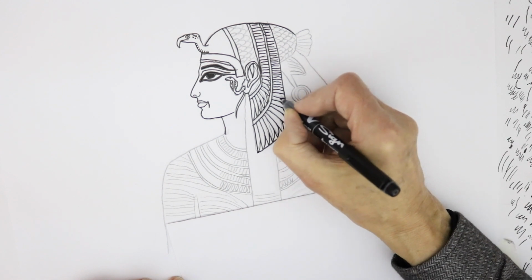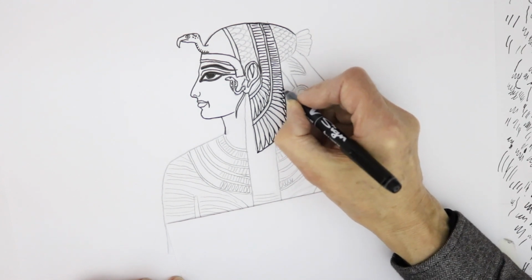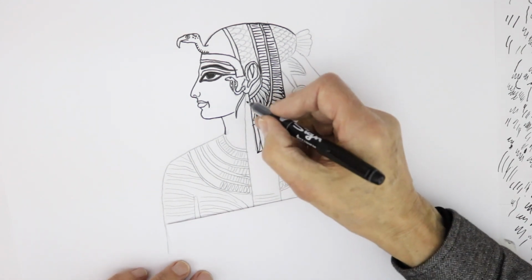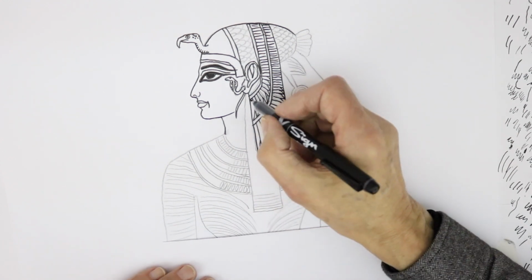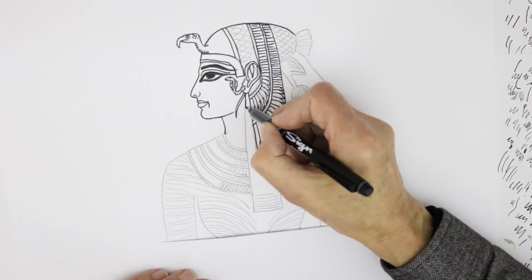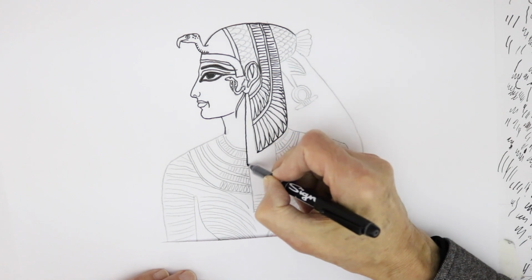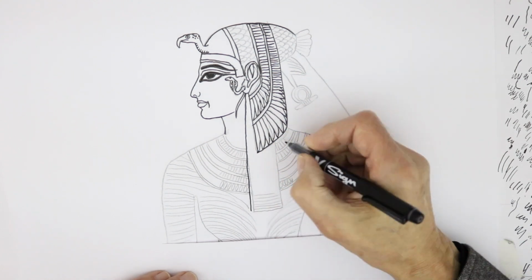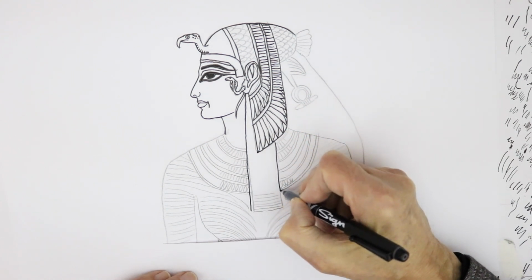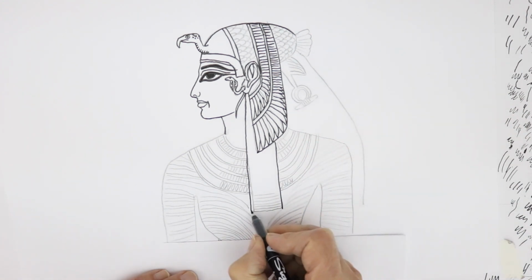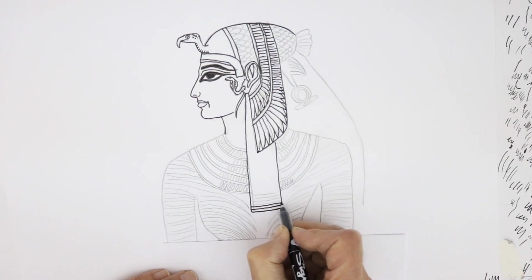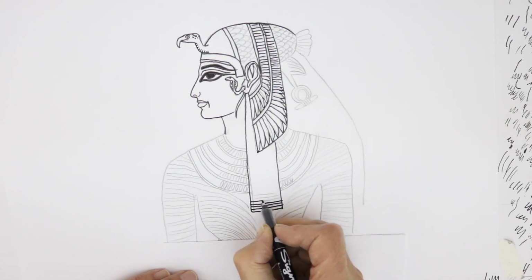If the pencil lines are not quite right, you can adjust them as you go. For instance, this part of the hair is actually not wide enough, so I'm going to make it slightly wider. Go down to there, okay? And then these lines across the bottom, it looks like they've been edged with gold.